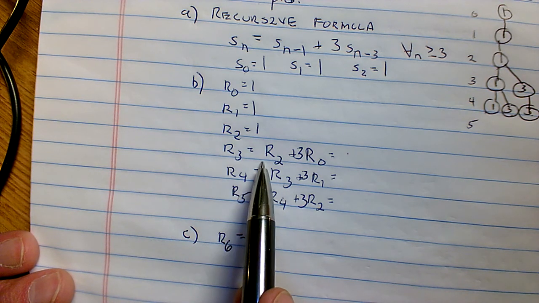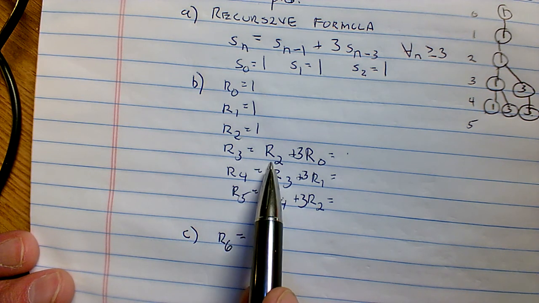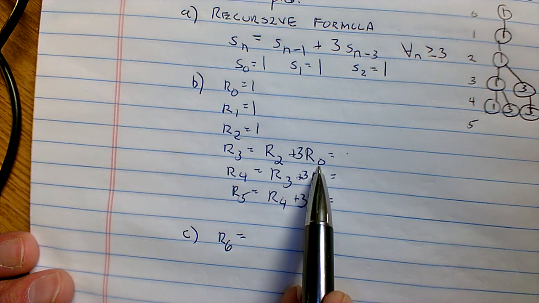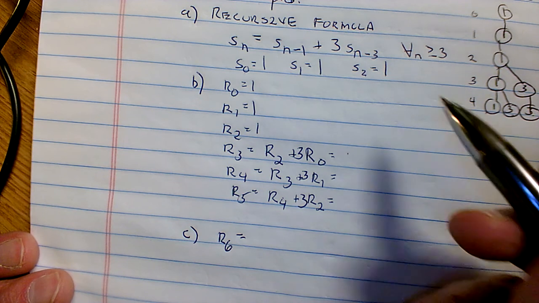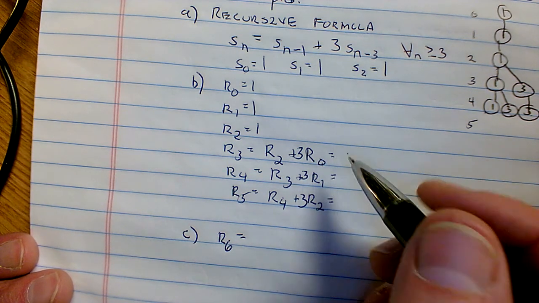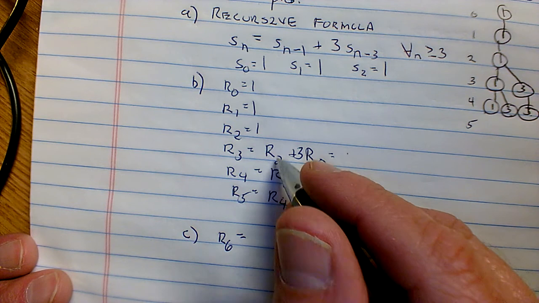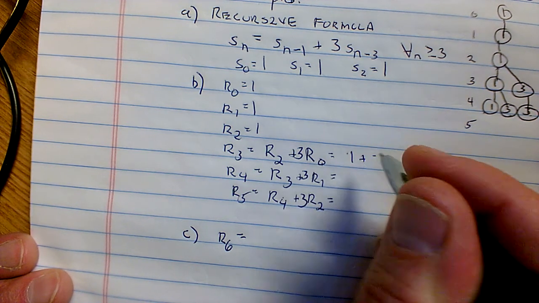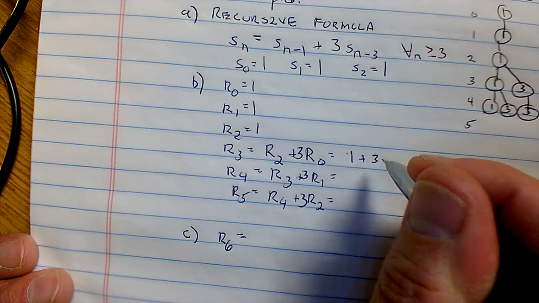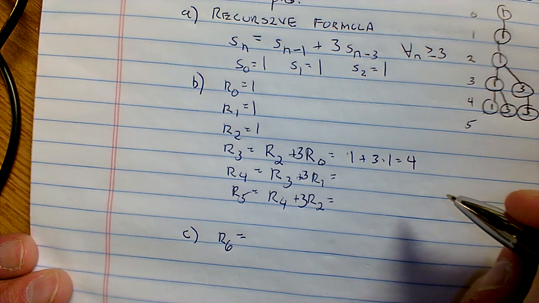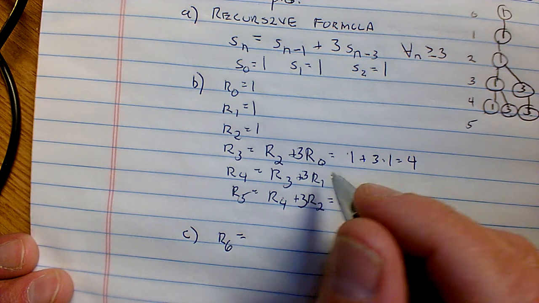So r sub 3 is now going to be r sub 2, the month before it, plus 3 times r sub 0. We have to look back not just 1 month, but 2 months. So it's really going back 3 months there. So r sub 2, you see, is 1. And if we do 3 times r sub 0, which is 1, these come together to give us 4.